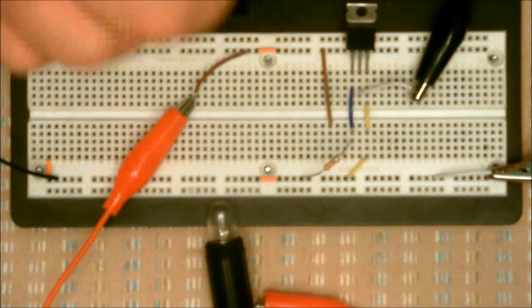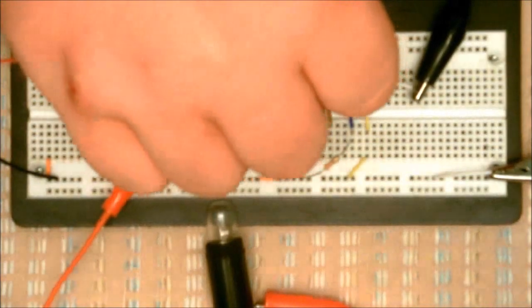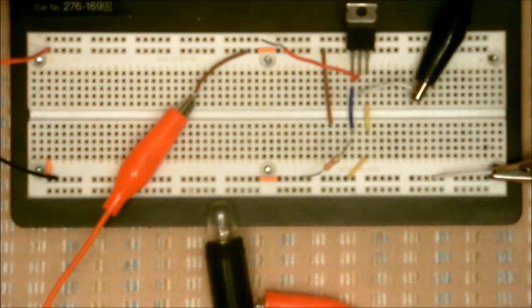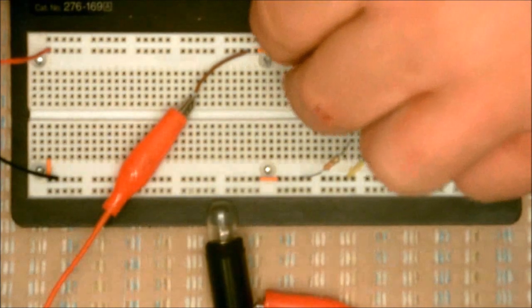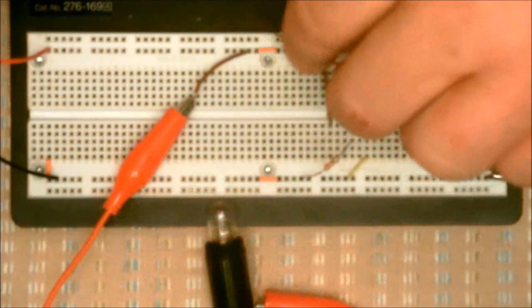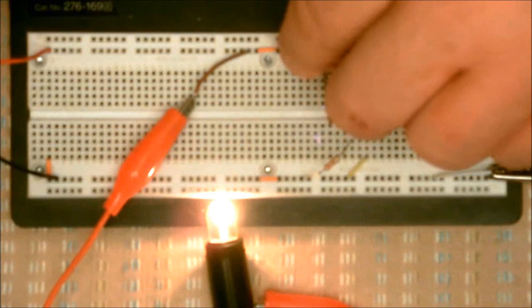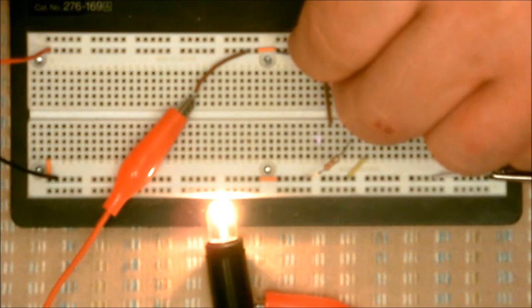Let me plug in my red wire again to the gate. Now, remember when you touch the red wire to the positive? See what happens? If you touch the positive, the light comes on.